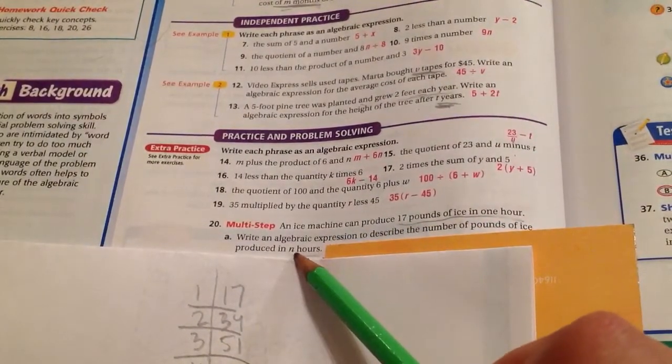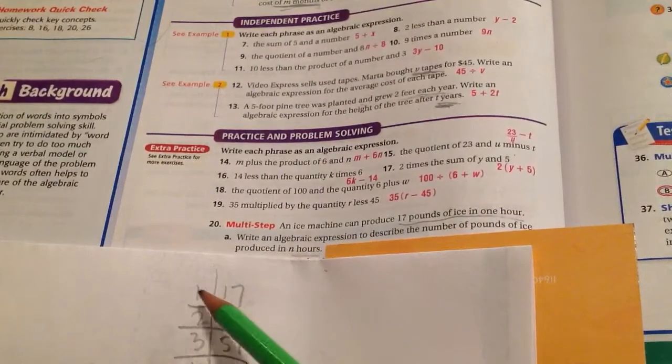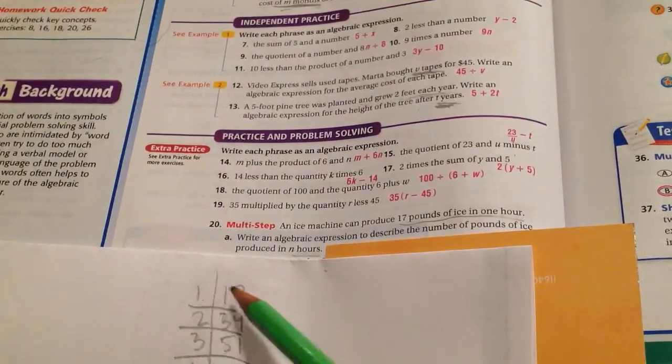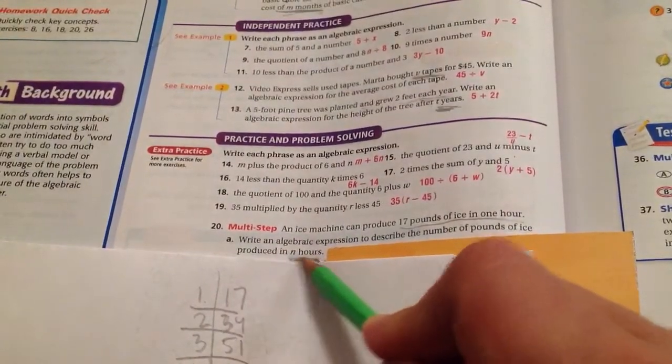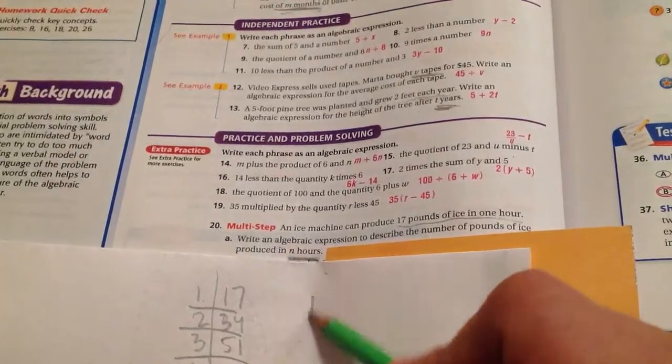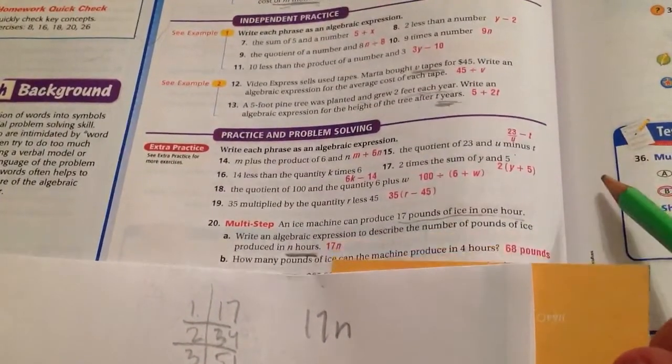In n hours, we don't know, but we know that if we multiply the number of hours times 17, we find our total. But we don't know what it is, but we know we have a variable to represent it, which is n, so it would be 17n.